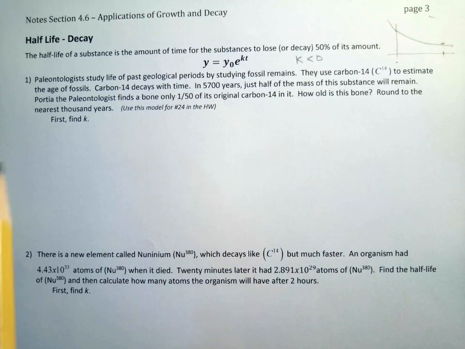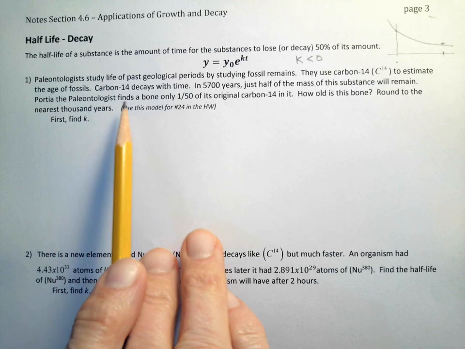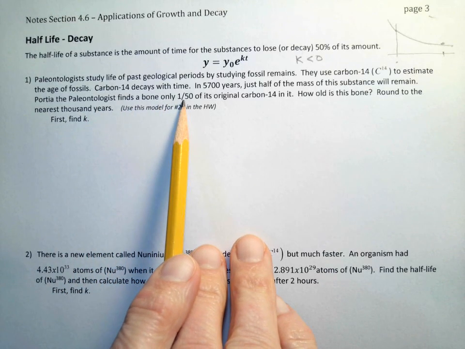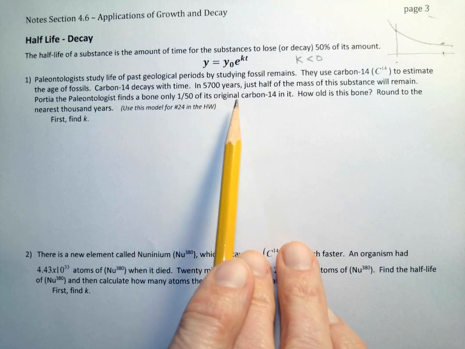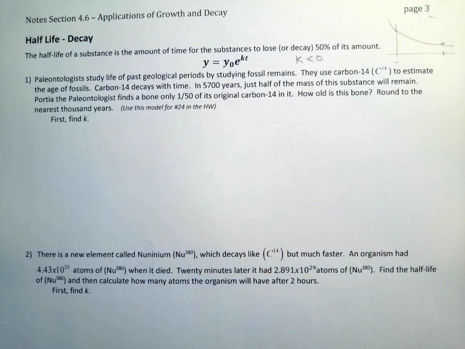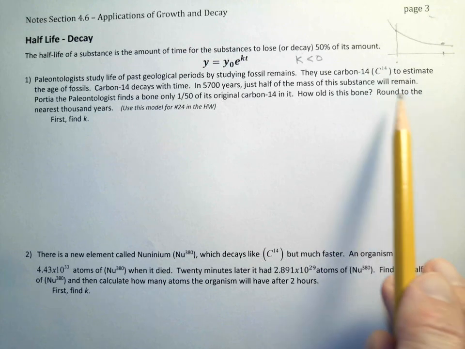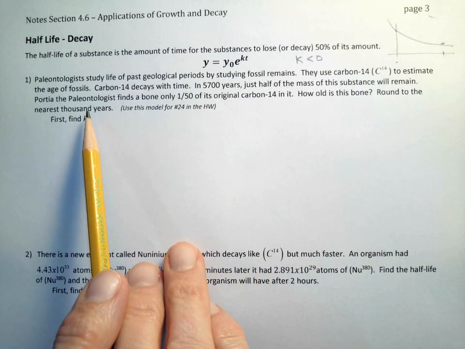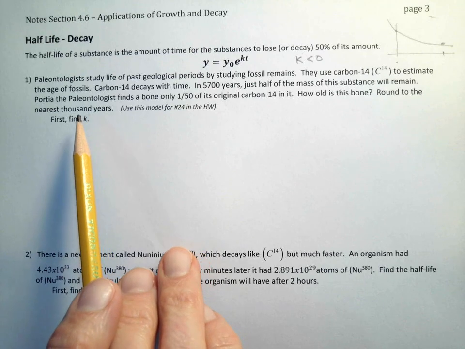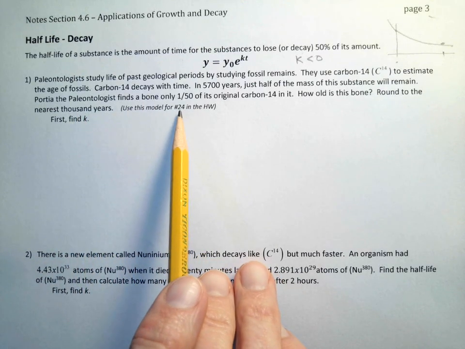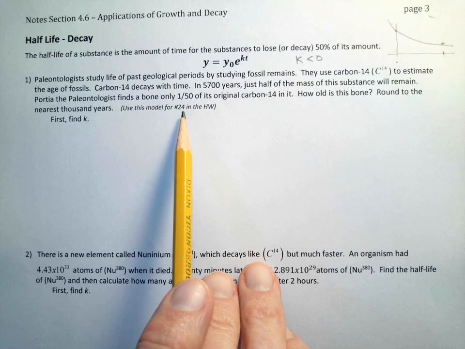Okay, so Portia, the paleontologist, finds a bone where only 1/50th of its original carbon-14 is left. How old would the bone be? Okay, so the first thing we're around to answer to the nearest 1,000 years. Okay, so this is a model for problem number 24 on the homework, by the way.